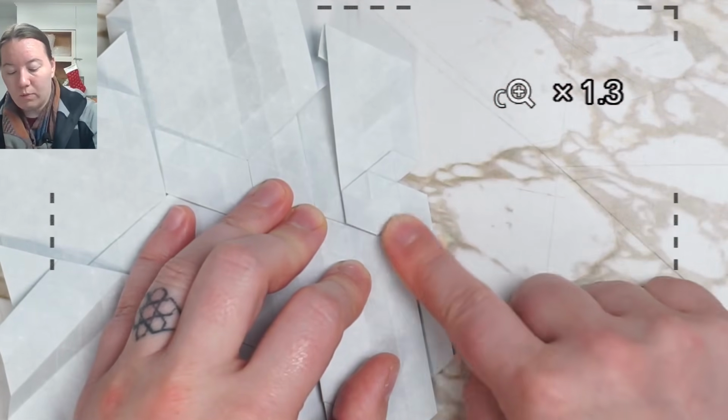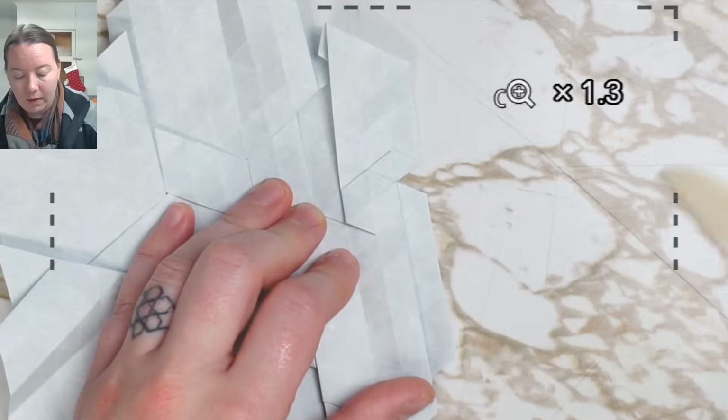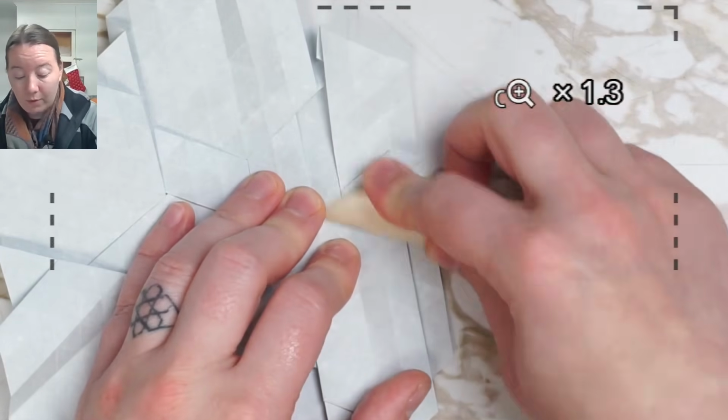Again, this rotating and laying down the closed hexagon tends to work better with stiffer paper.